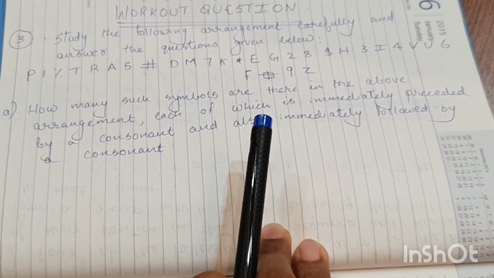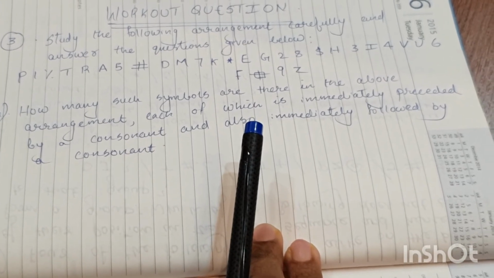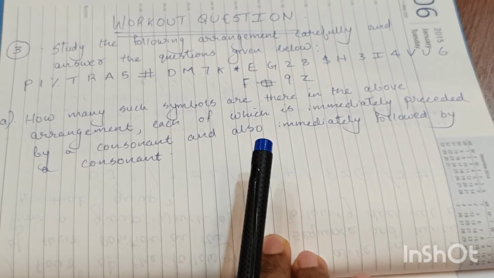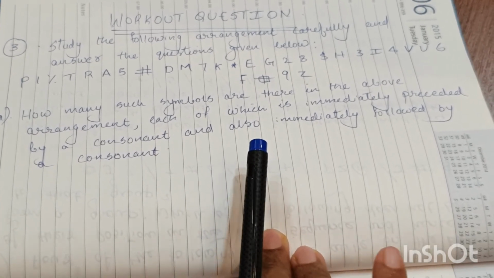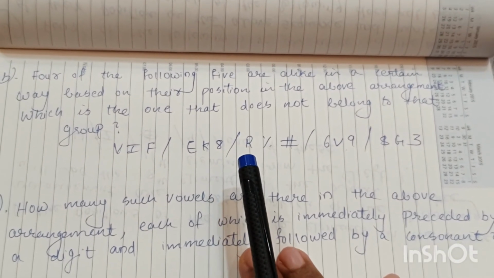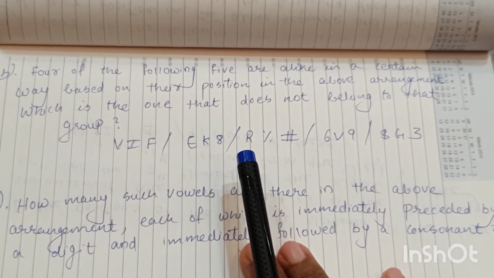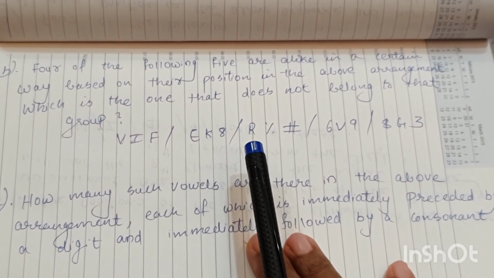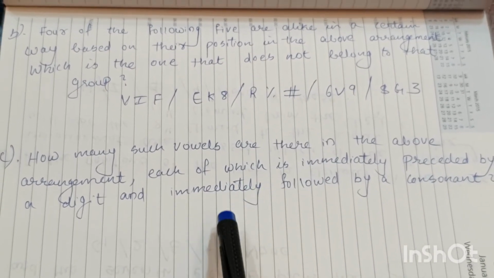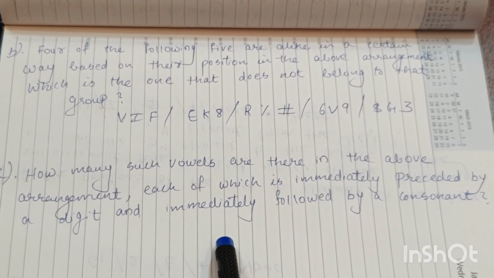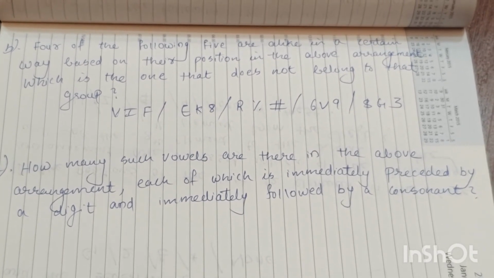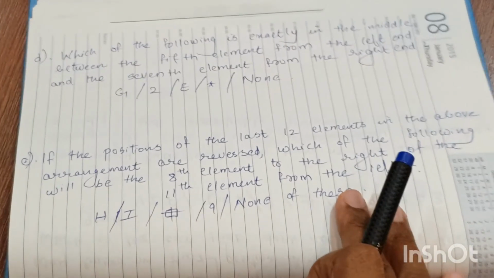First question, how many such symbols are there in the above arrangement, each of which is immediately preceded by a consonant and also immediately followed by a consonant? Second question is, 4 of the following 5 are alike in a certain way based on their position in the above arrangement. Which is the one that does not belong to that group? Third question, how many such vowels are there in the above arrangement, each of which is immediately preceded by a digit and immediately followed by a consonant?